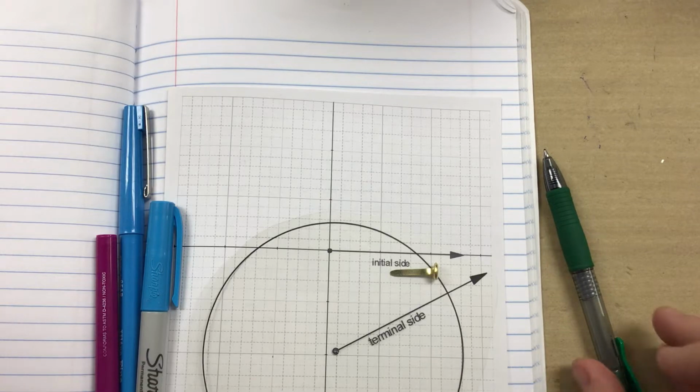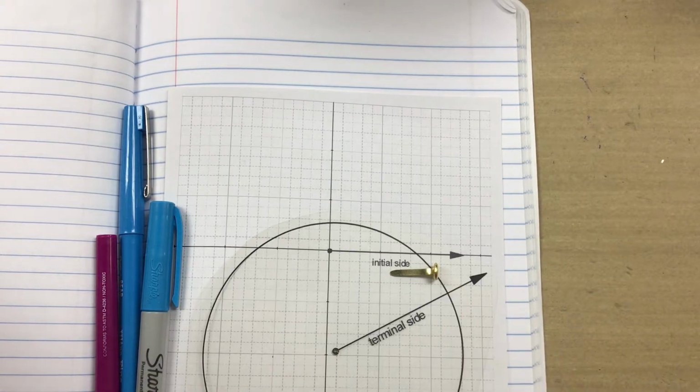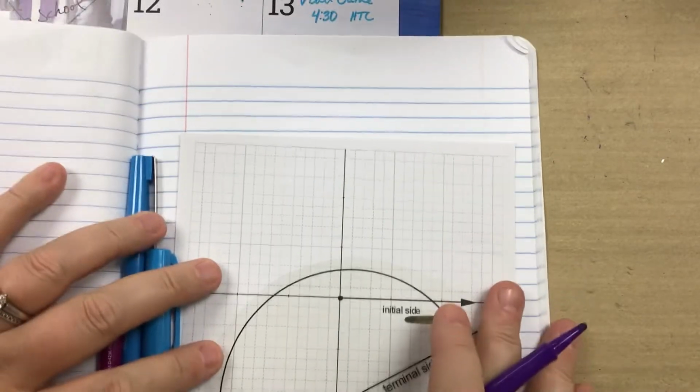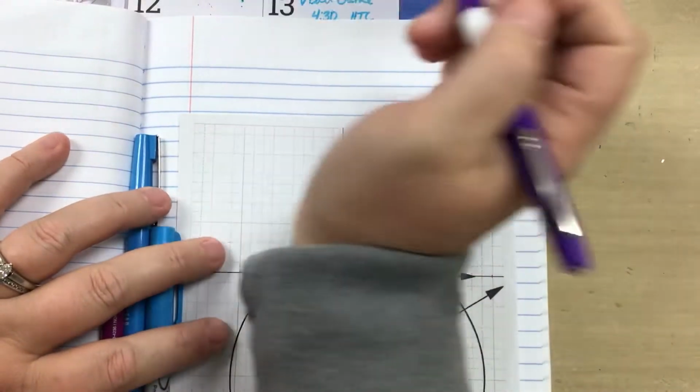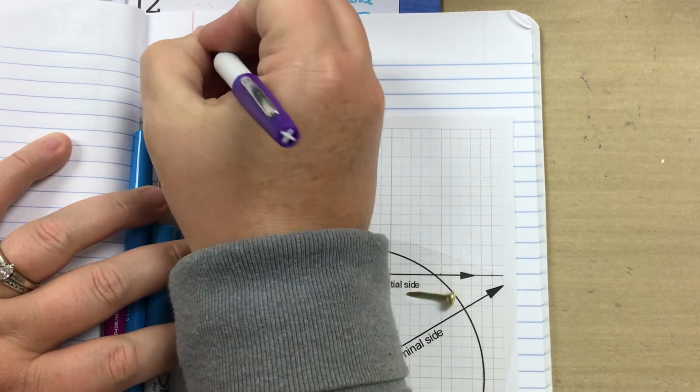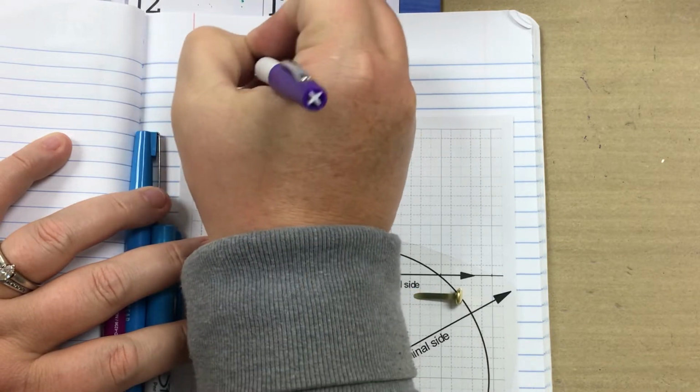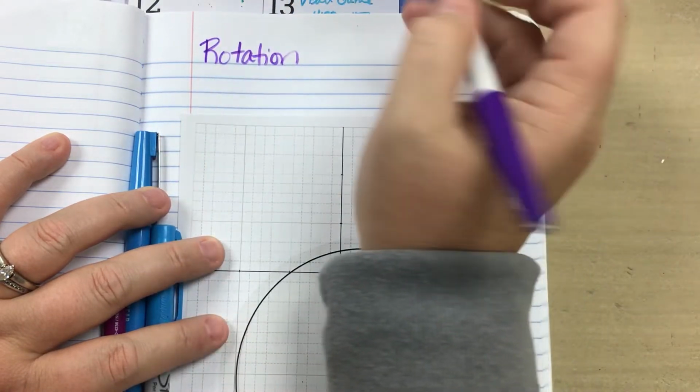Hello, geometry students. So today we are going to add to our notebook again. We are going to look at rotations using a physical manipulative, and we're going to get into more specifics than we had covered before. So at the top of your page, since today we're talking about rotations, you're going to write down the word rotation.